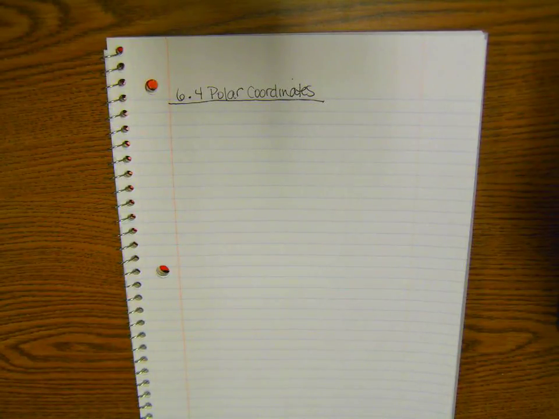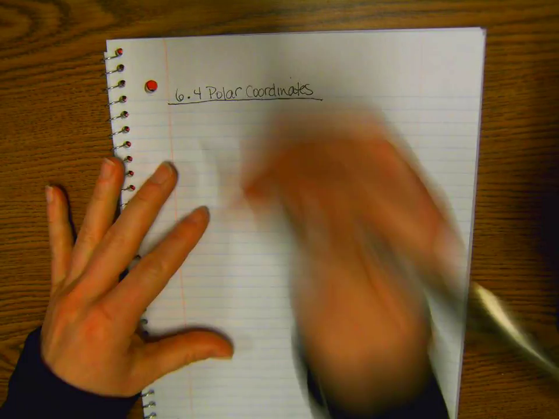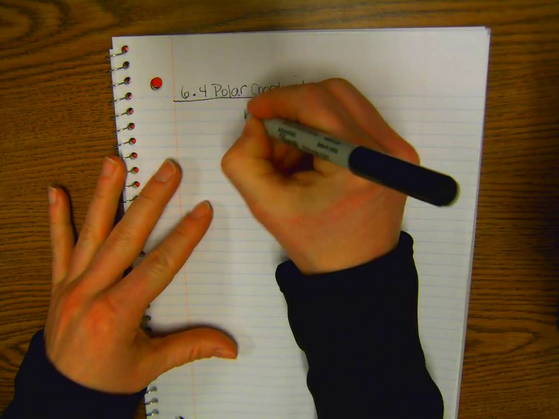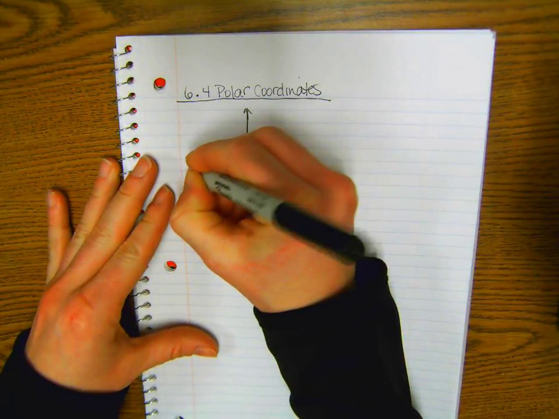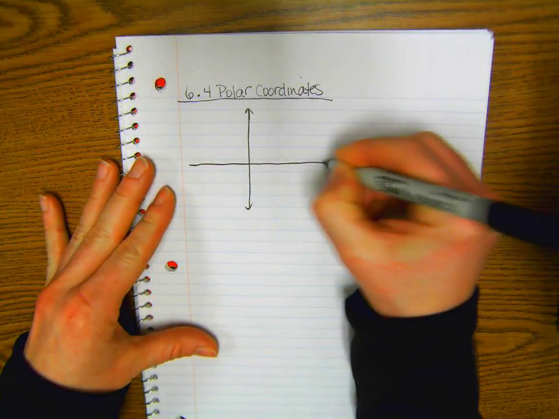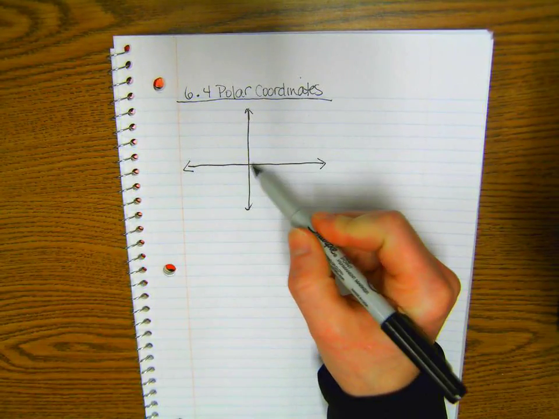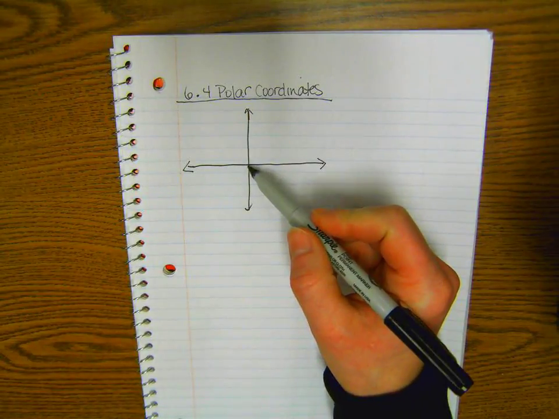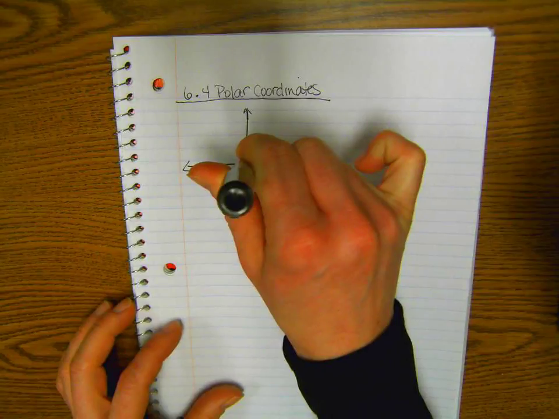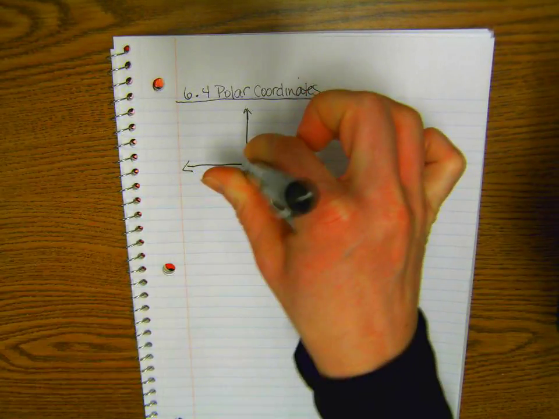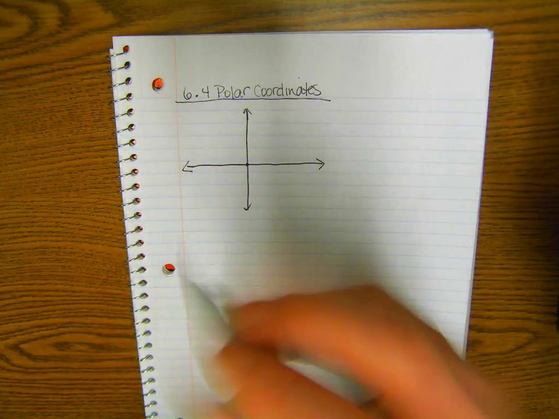All right, so you see this polar paper, but what polar coordinates basically are is they are measuring points away from the origin. That's where the polar coordinates come from. You can think of this like a pole, and you're rotating around. They'll call that the pole position, and that's just 0, 0.